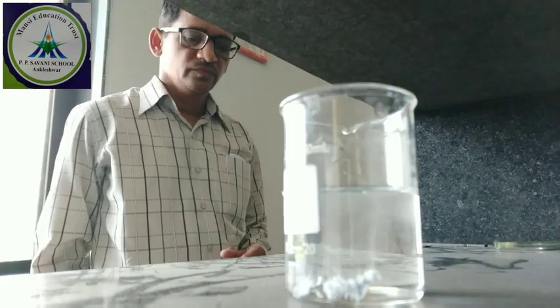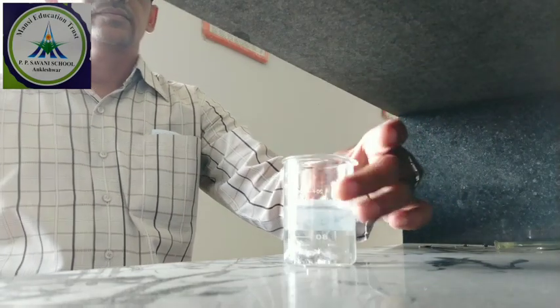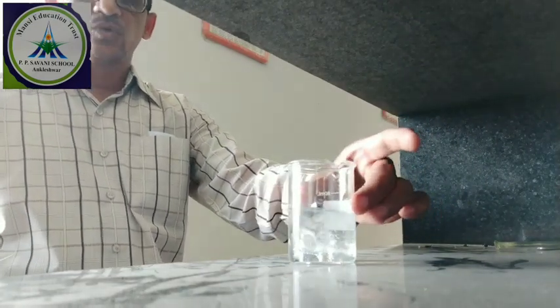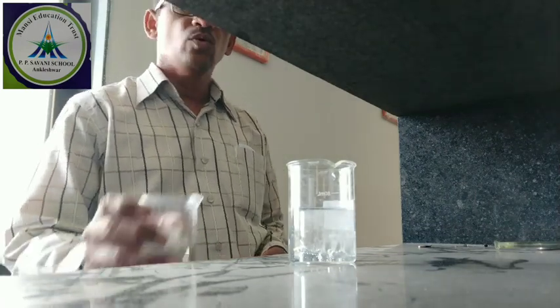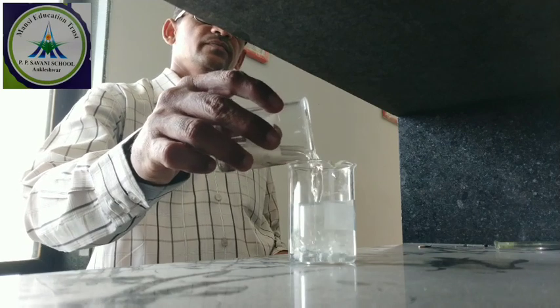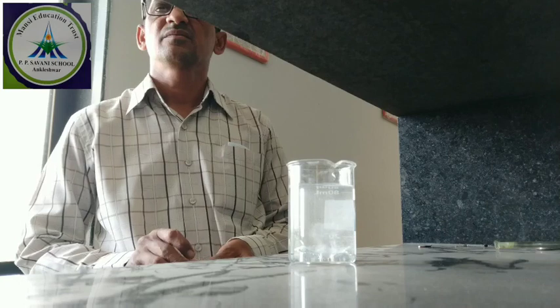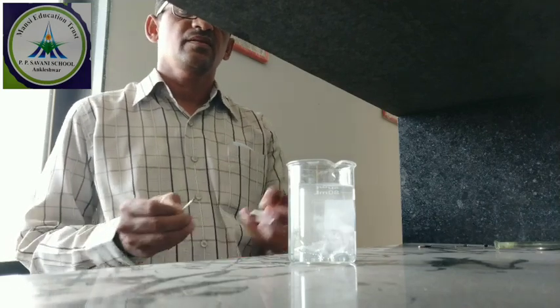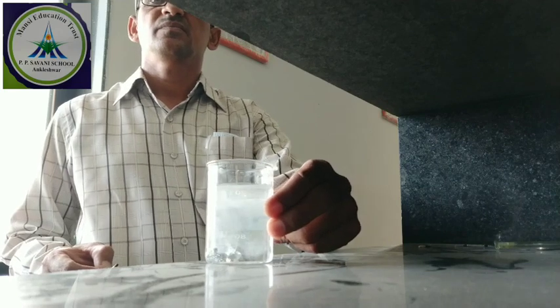We can check with the help of a matchstick. If the matchstick is kept near it, it gives a pop sound. Again, I am adding more acid, and I will check whether the sound is coming or not.